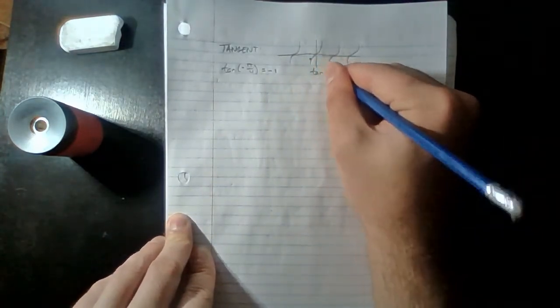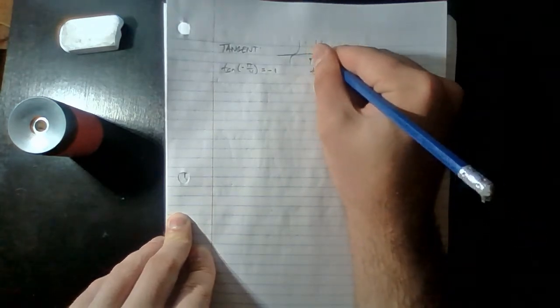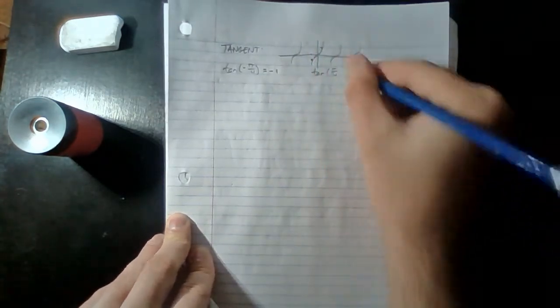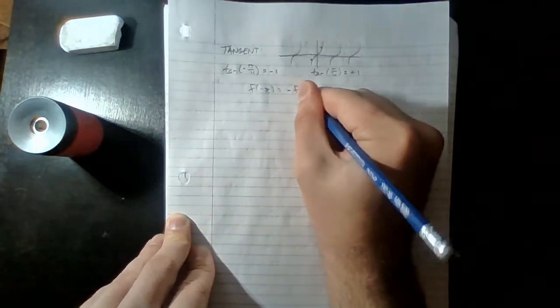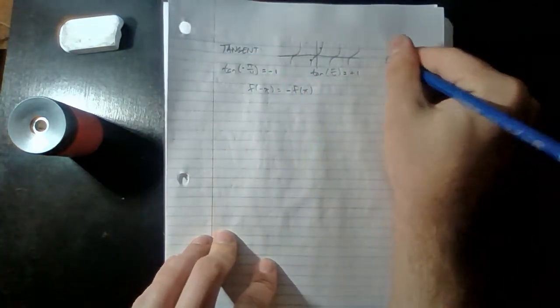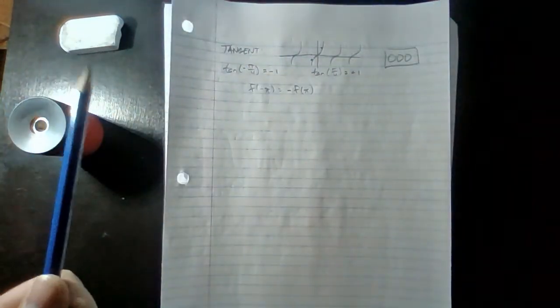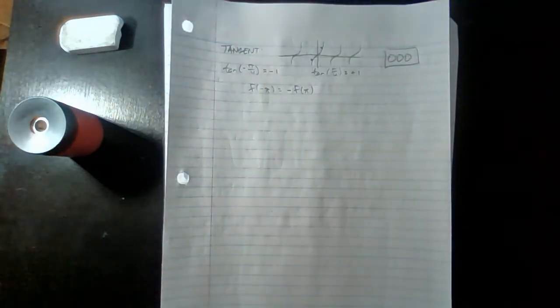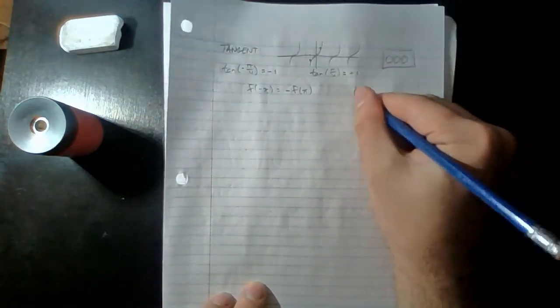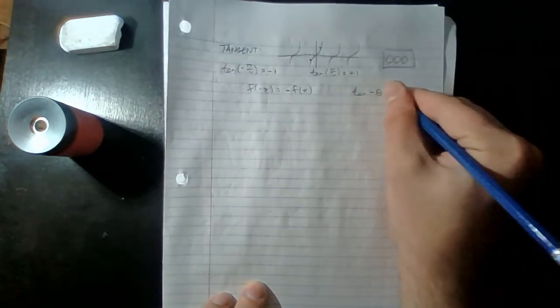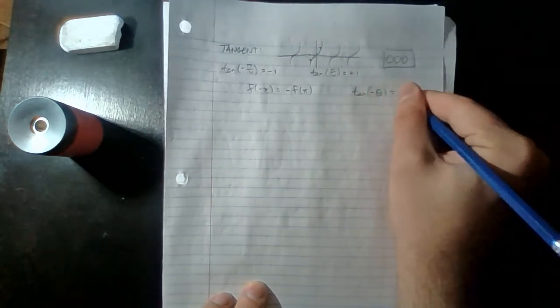Tan of pi over 4, again, we're halfway to our asymptote. We're at +1. So we can see our f of -x is negative of our f of x. That's telling us that we have odd symmetry. Again, we have that rotational symmetry. If I rotate my tan function 180 degrees, I get the exact same function back. So tan of negative theta always equals negative tan of theta.